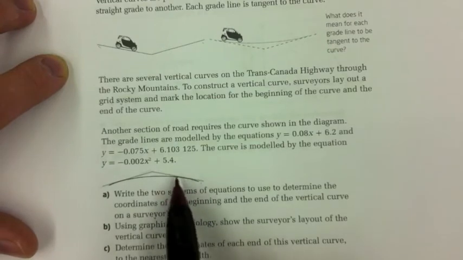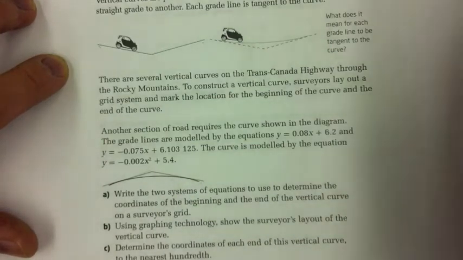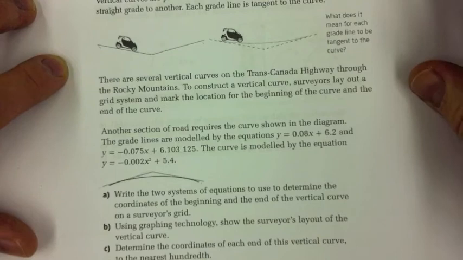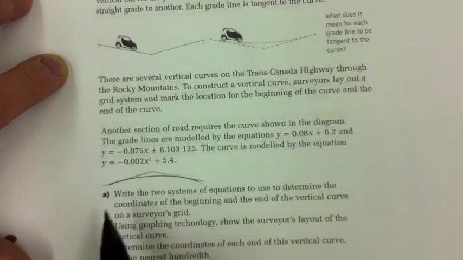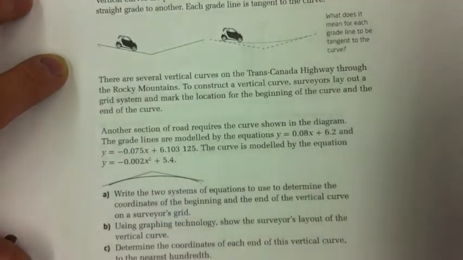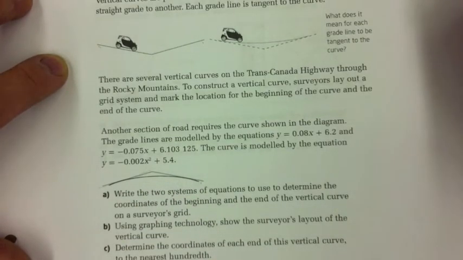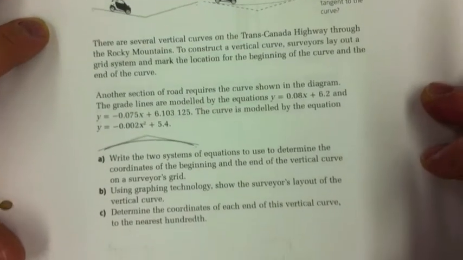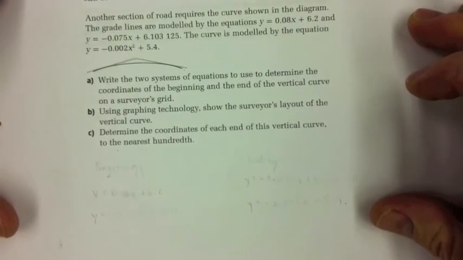This grade line has negative slope, so that must be y equals negative 0.75x plus 6.103125. The curve, this part in between, is modeled by the equation y equals negative 0.02x squared plus 5.4. Let's take a look now and see what the questions ask.